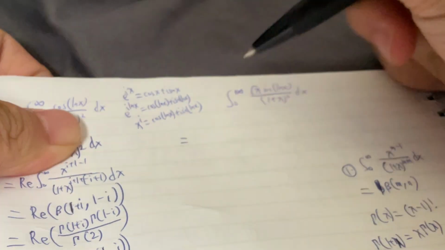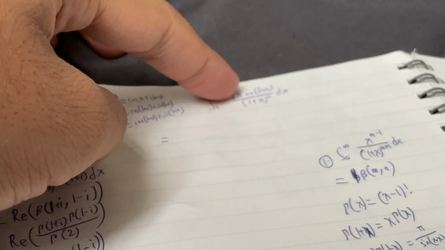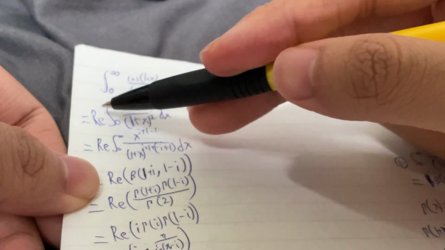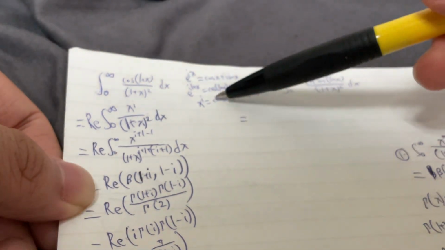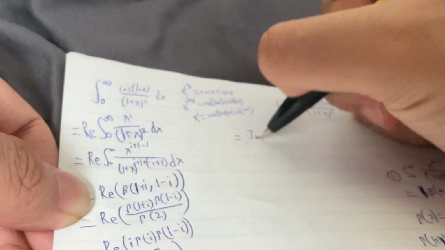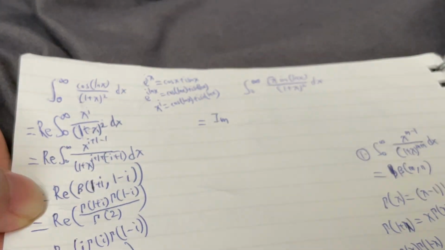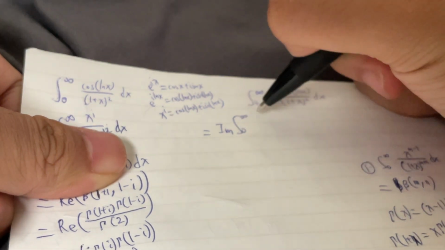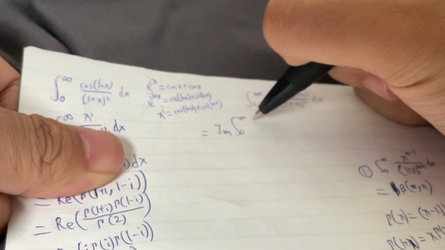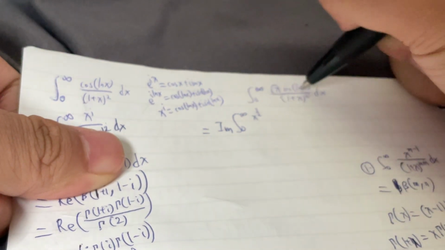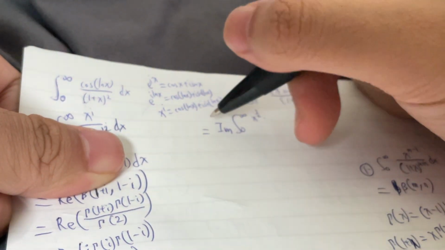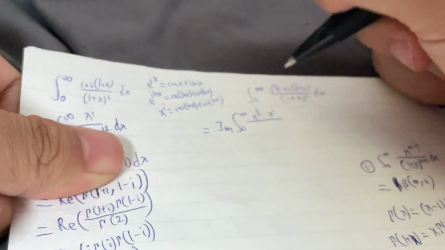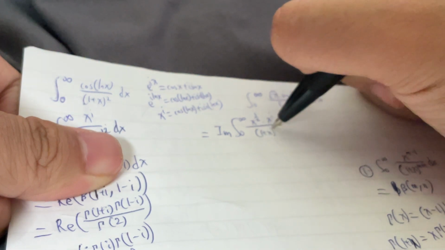So the next question, you know, this is very similar. Sin of ln(x). Last integral, we took the real part, cosine of ln(x). This time we are going to take the imaginary part. The imaginary part of, I'm going to write this square root of x as x to the power of 1/2, and then sin of ln(x), which is Im of x to the power of i, and then bring the Im outside the integral, and then divided by parentheses 1 plus x squared.